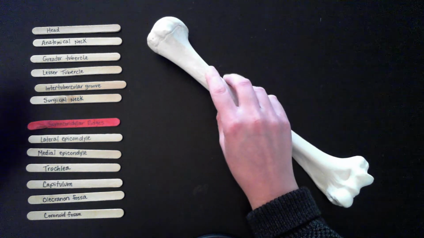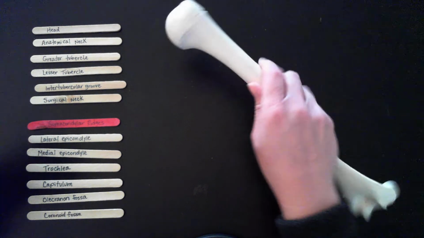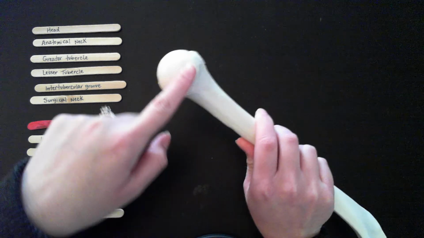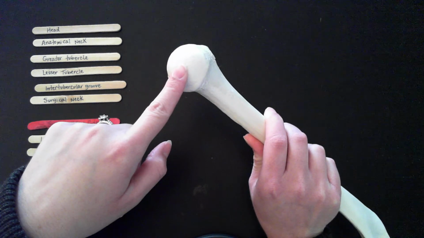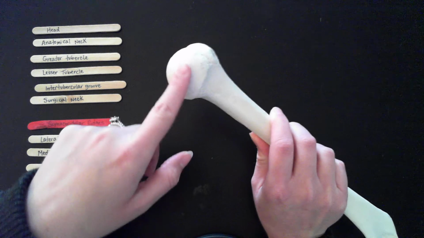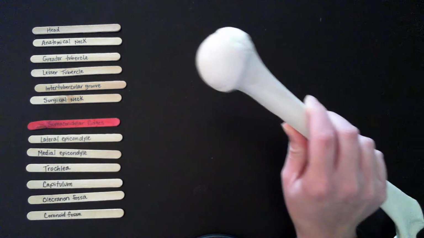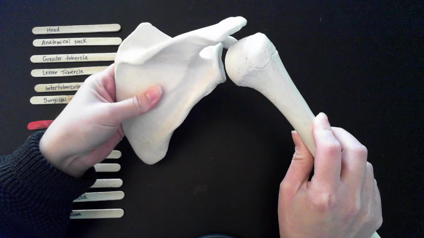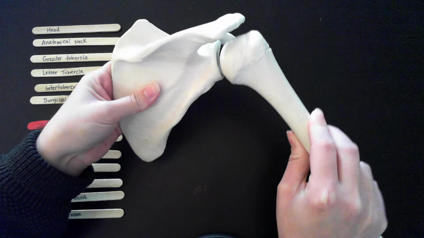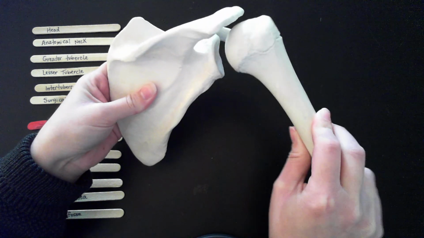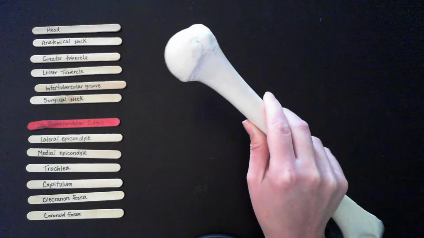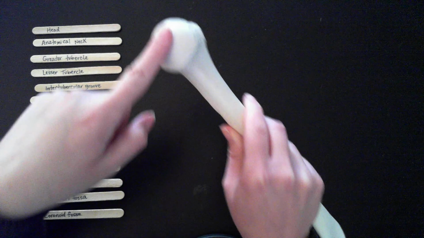So to start off, we're going to look at the head of the humerus. Okay, this is going to be this rounded portion here. We are on the medial side of our humerus, and the head of the humerus is going to fit into and against the glenoid fossa of our scapula, like such. So we know our shoulder is a ball and socket joint, and so the head is going to serve as the ball of that joint. So that's how we know that the head is medial.